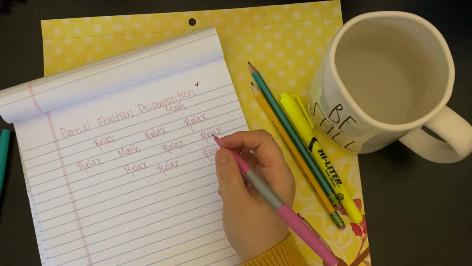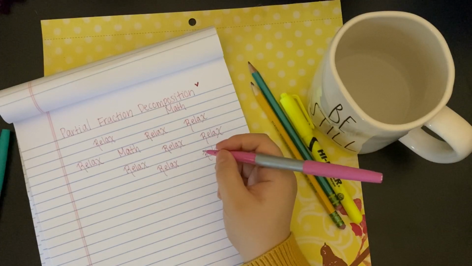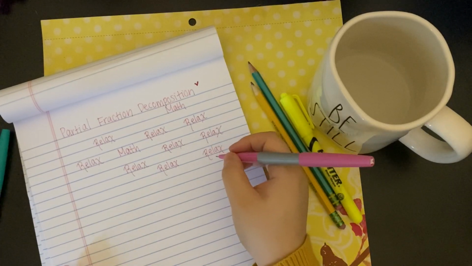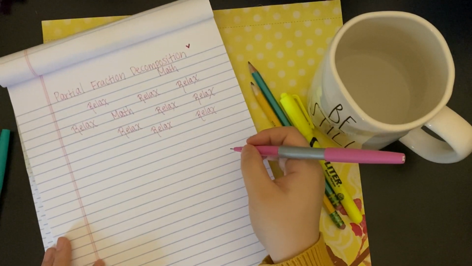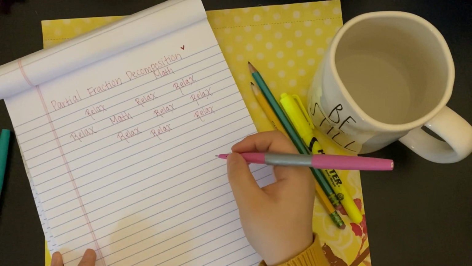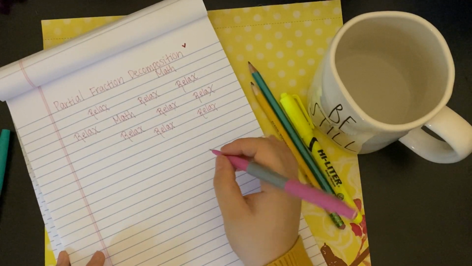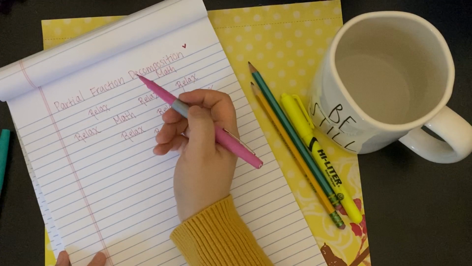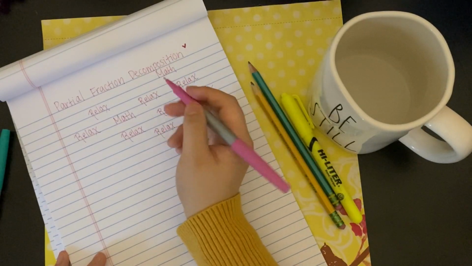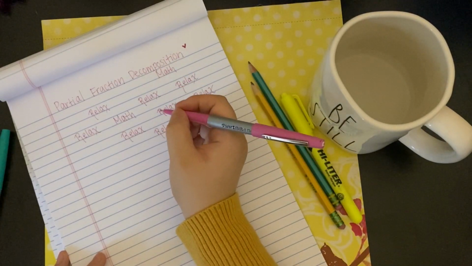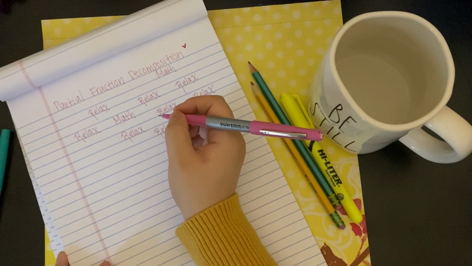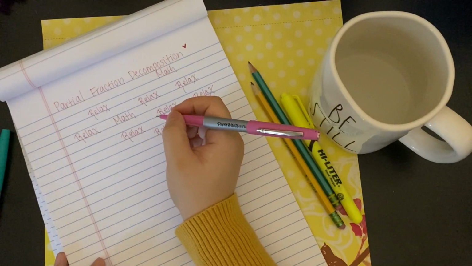And I've gotten a few requests for this actually in different contexts. I think the most common application of partial fraction decompositions is actually in calculus when finding integrals.